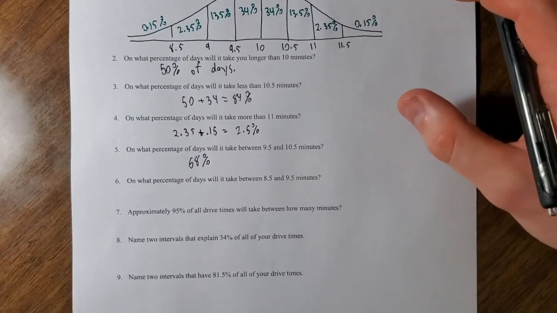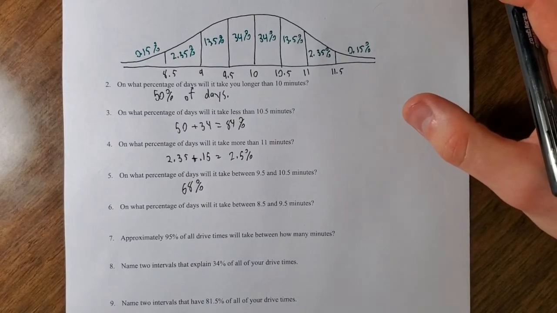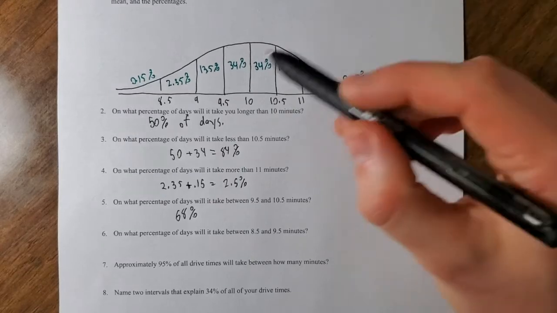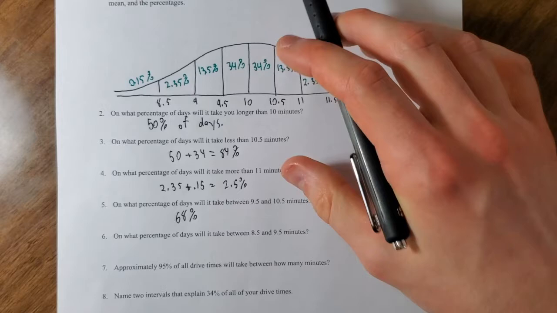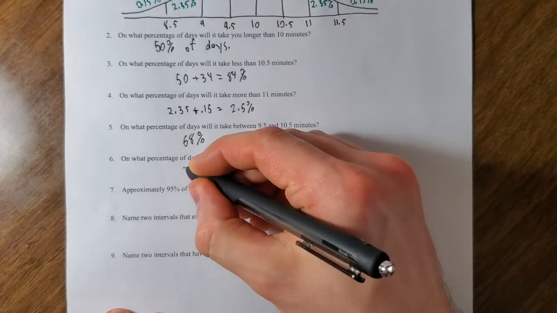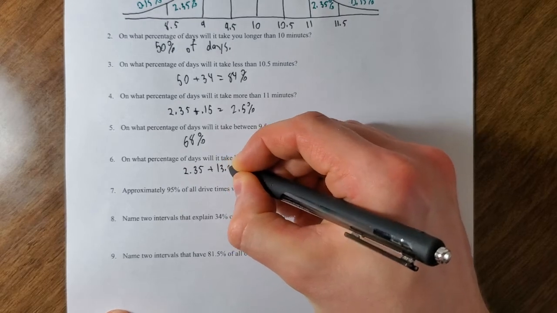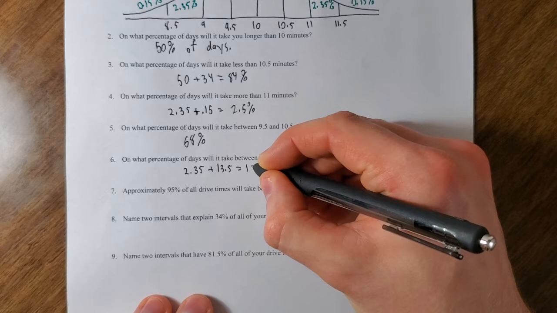So now let's see number 6 here. We've got what percentage of days will it take between 8.5 and 9.5 minutes. So now we've got 8.5 here and our 9.5 here. We're going to add up these two groups here, our 2.35 plus our 13.5 to give us 15.85%.